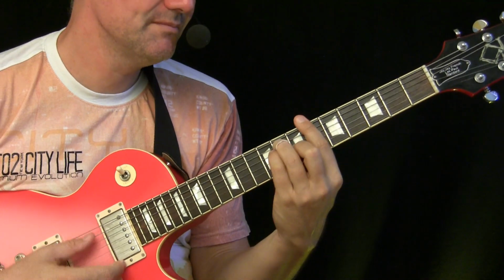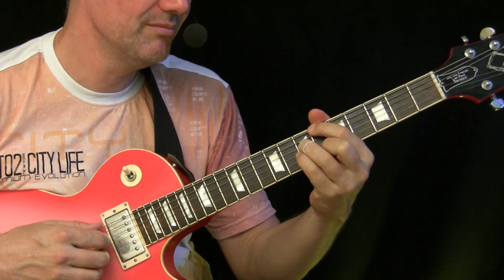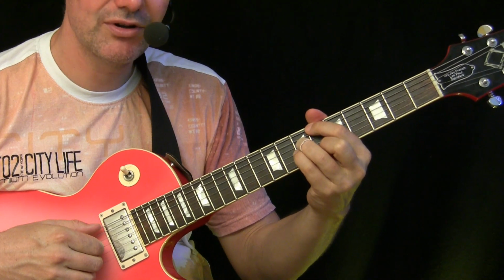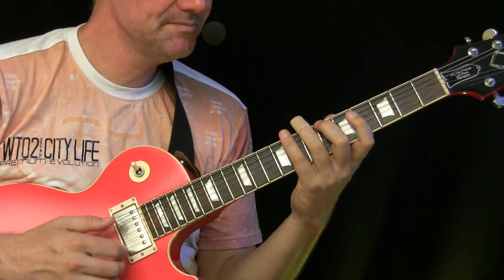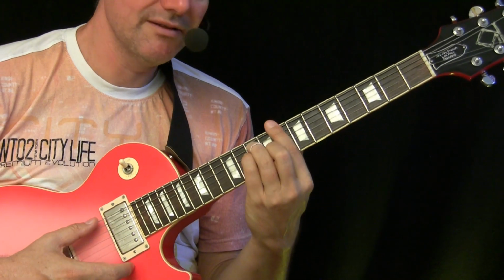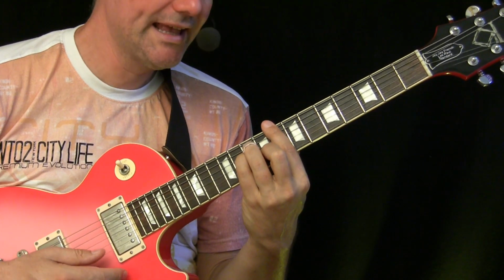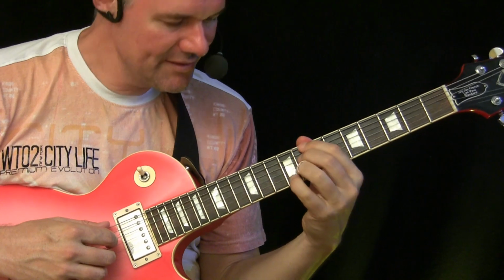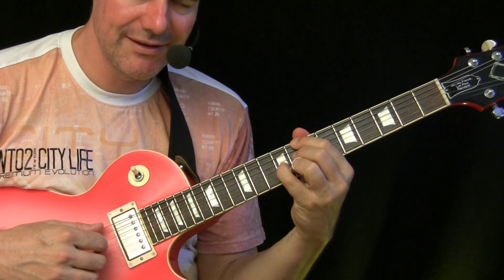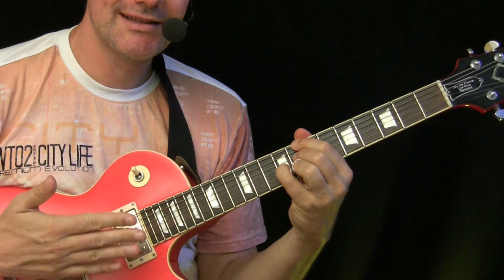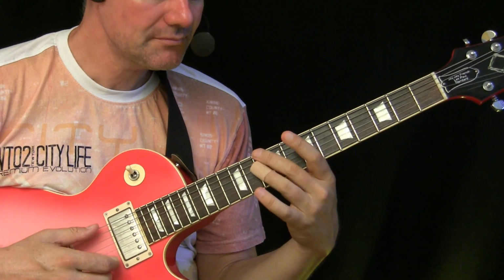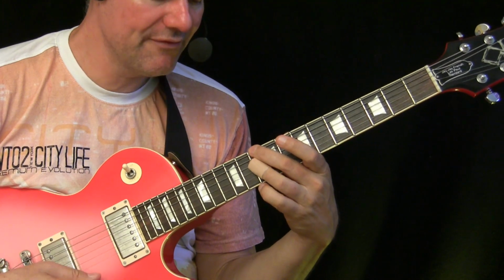Fourth, we have a B flat major chord or B flat major 7 chord, related scale Lydian. On the fifth, we have a major chord or a dominant 7 chord, related scale Mixolydian.